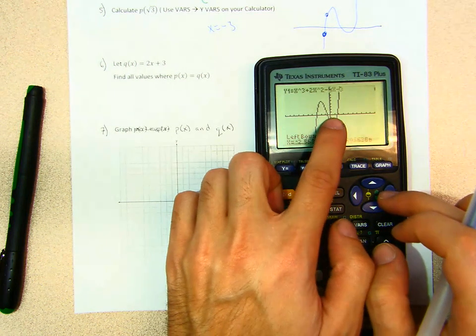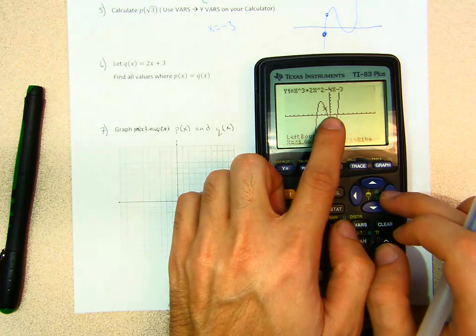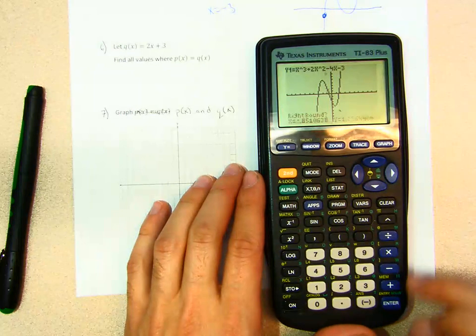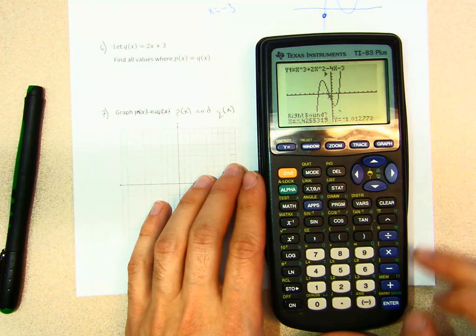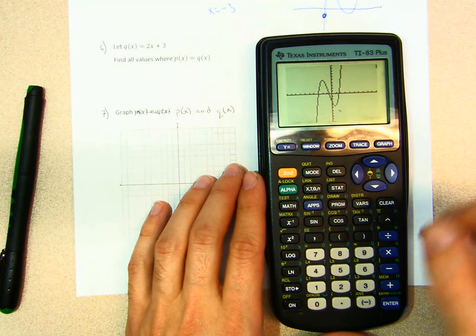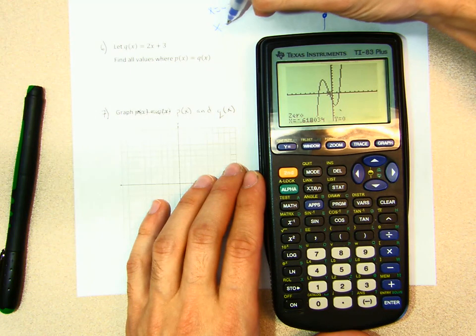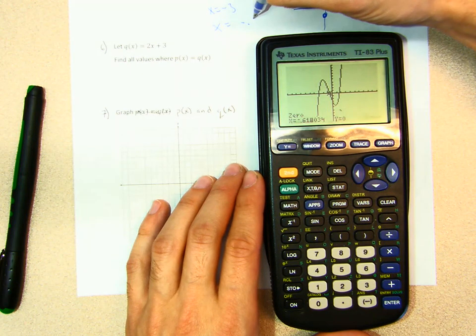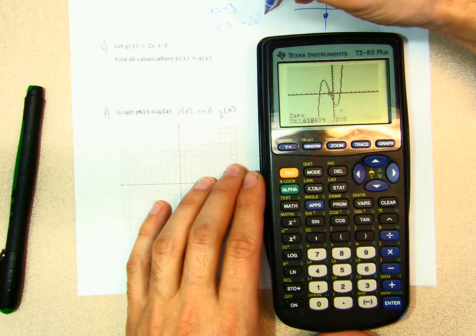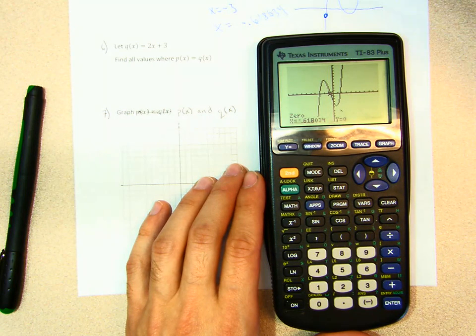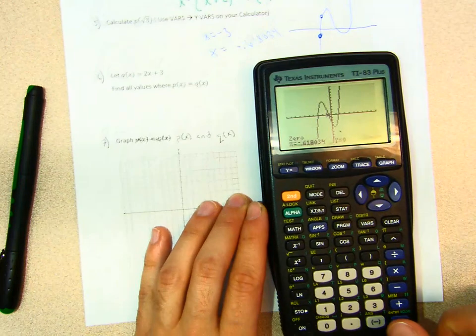But now, when you do left of the 0 over here, you're going to be over. So this is my left bound. Then I go to my right bound. Hit enter. Guess. Enter. And then bam. That's my next 0. It is x equals negative 0.618034. Okay. So that's my next 0.